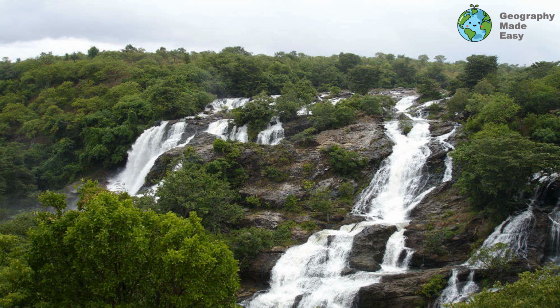Next, we are looking at the peninsular rivers. This is a photograph of the Kaveri River, a peninsular river. This is the Shivasamudram waterfalls. They are flowing over the rocky terrains, and in certain parts where there is a drop in the elevation, we see beautiful waterfalls being formed by these rivers.